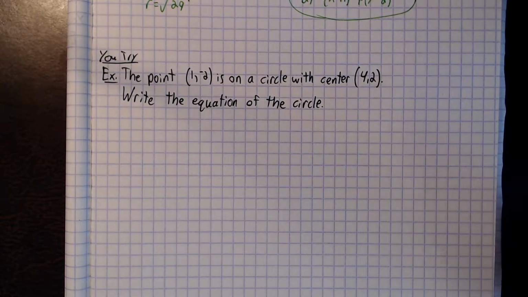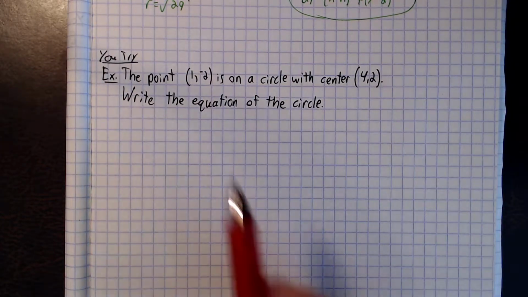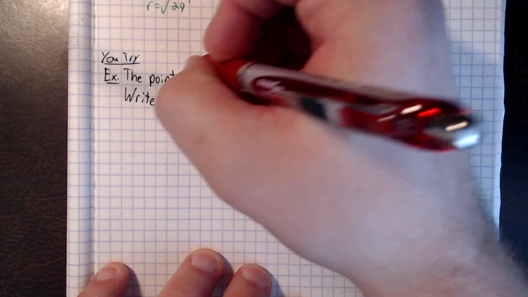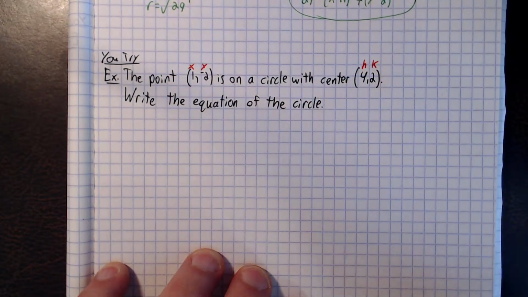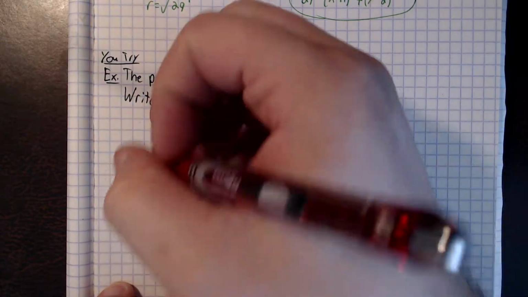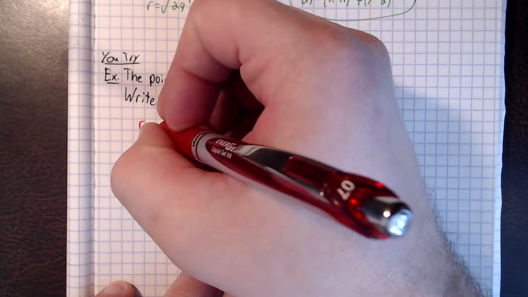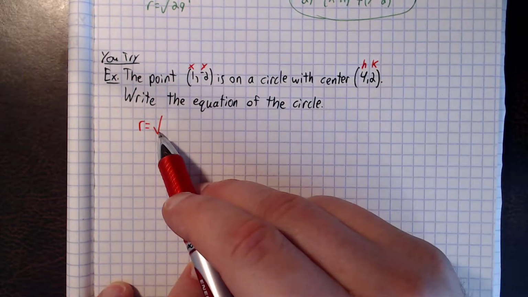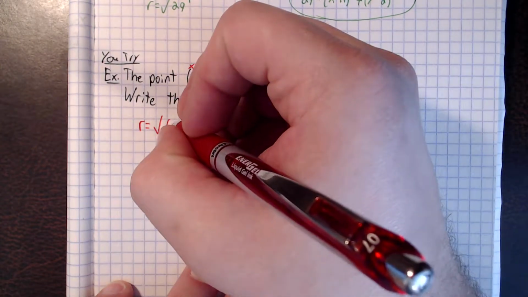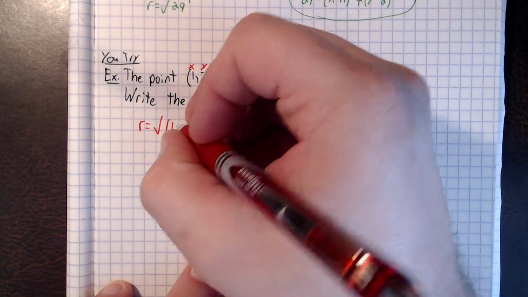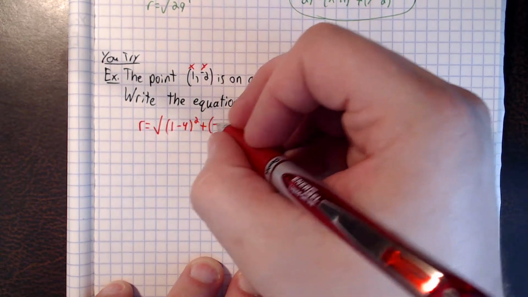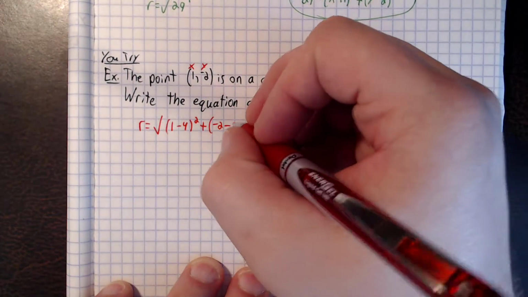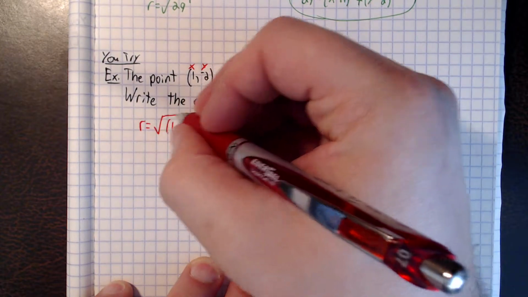Alright, let's see how you did on this one. I'm going to label x and y and my h and k. Now the formula is not here, but it's pretty easy to remember. Radius is going to equal the square root of (x minus h) squared plus (y minus k) squared.